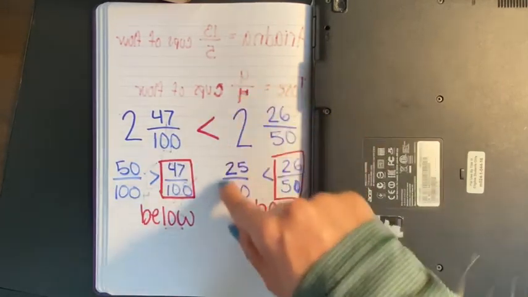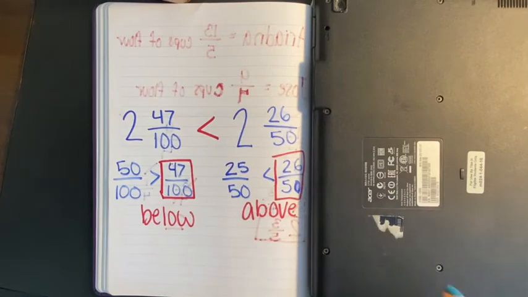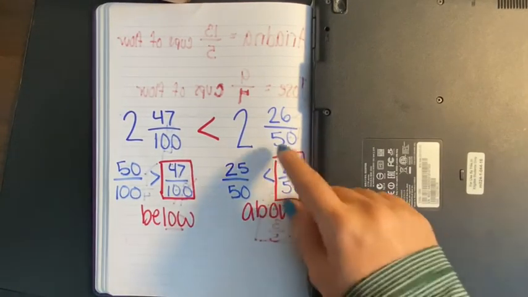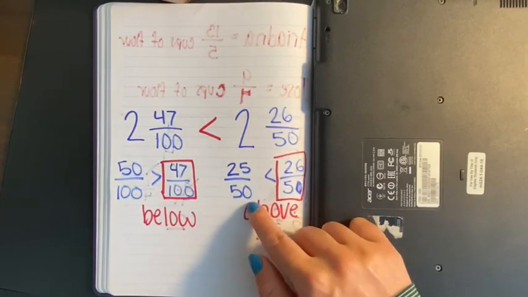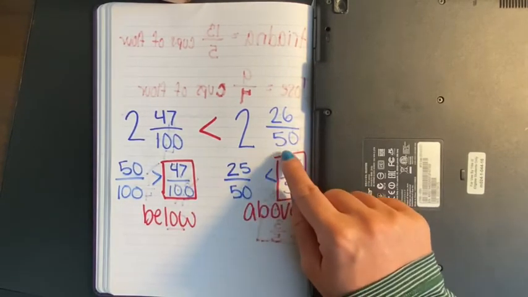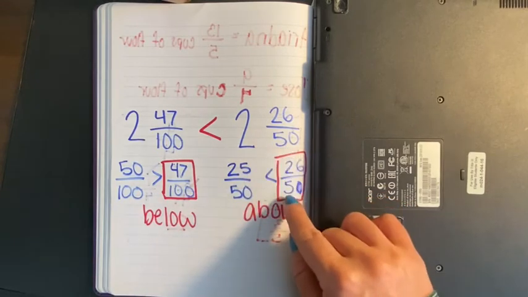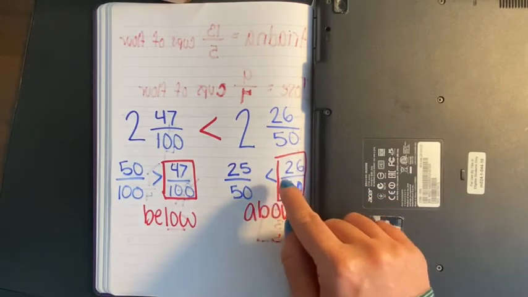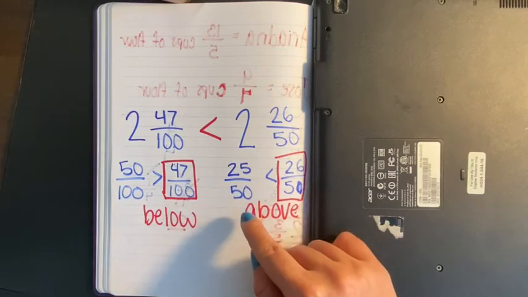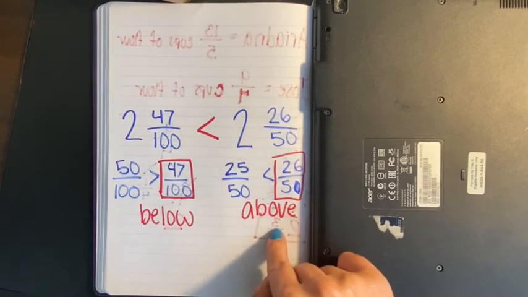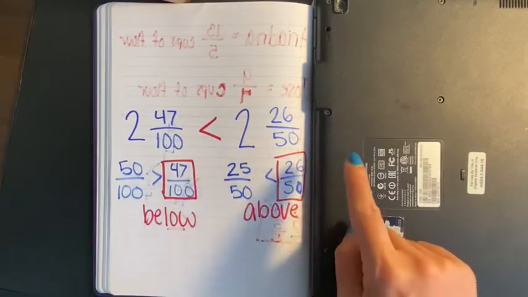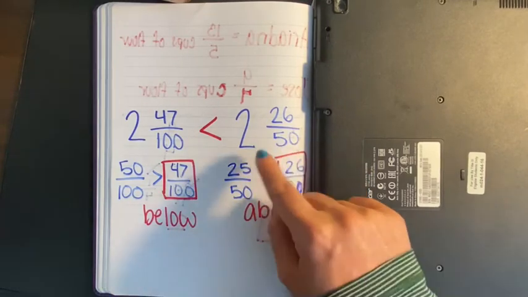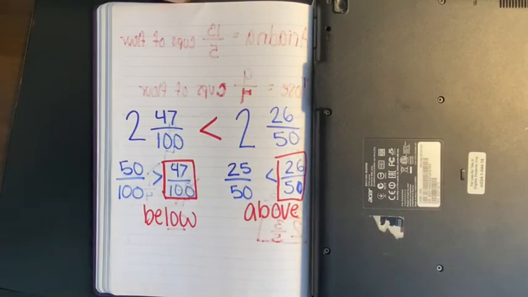We did the same thing here with our fraction 26/50. We broke apart our denominator in half, and we saw that half of 50 is 25/50. The fraction we received was 26/50. So we know that 26/50 is going to be above 25/50, meaning it's above the halfway mark. So we see, using our halfway mark technique and not drawing it on a number line necessarily, that 2 26/50 is going to be greater than 2 47/100.